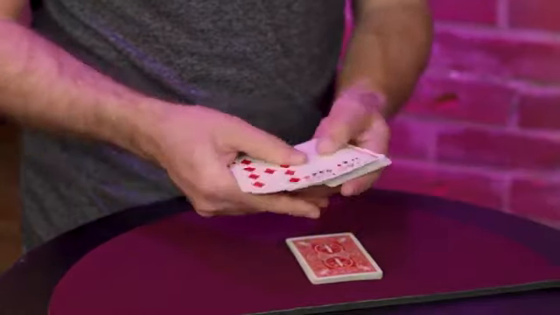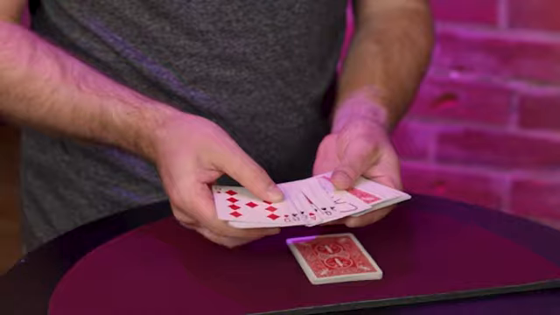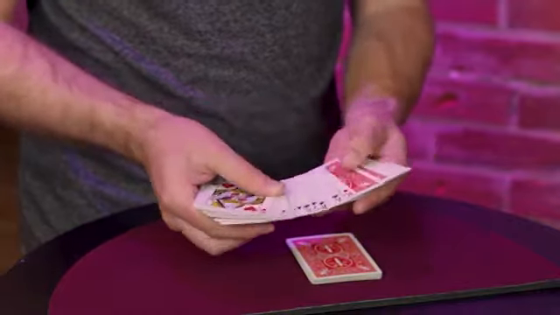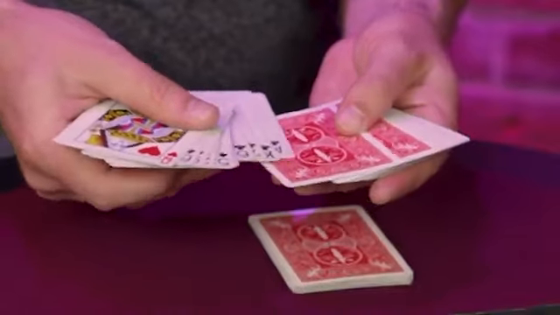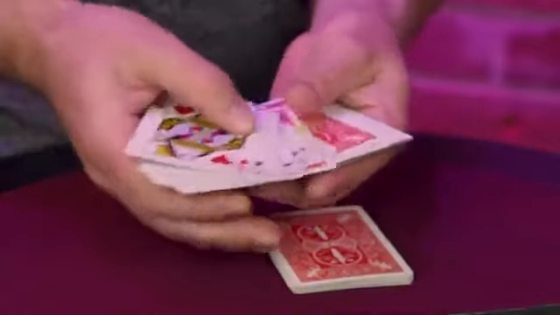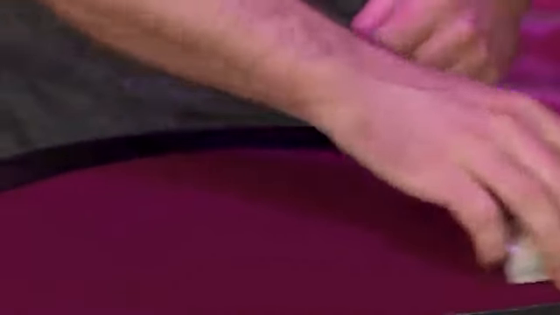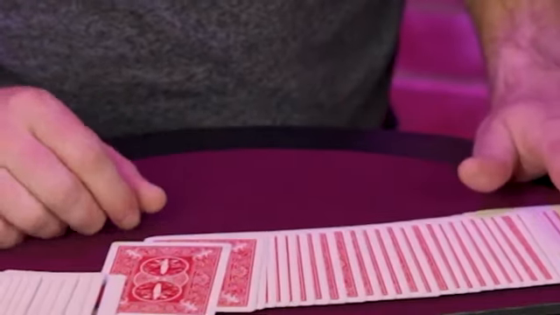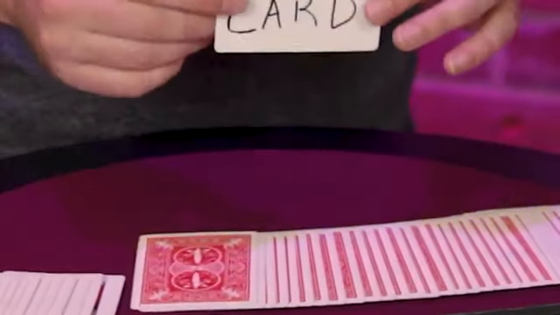Because of the way this works, right now, your force card is face up, but when you turn the second packet face down, that reverses the position of all of the cards that were above the force card, and the force card is now the first card that's face up. So when you spread the deck and say we're going to eliminate these cards and take the first card that's face down, it is the force card. It works because your audience has a difficult time keeping track of the position of the cards as you rotate the pack over and over again. It's a really, really effective force and a great way to surprise your audience by making them pick the card that you wanted.